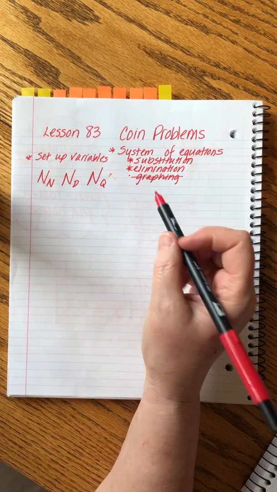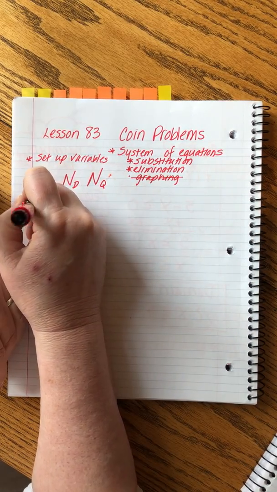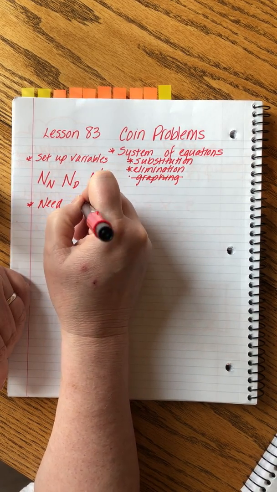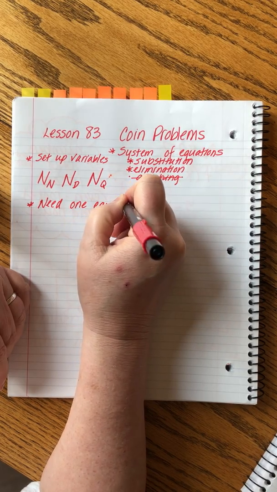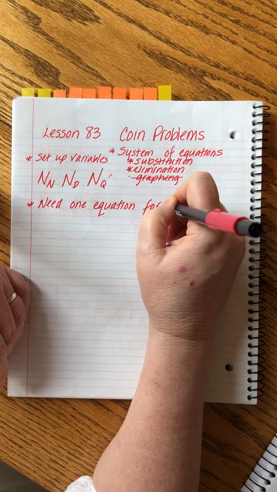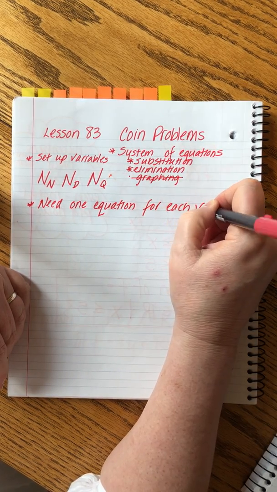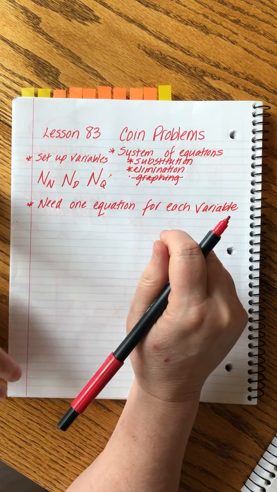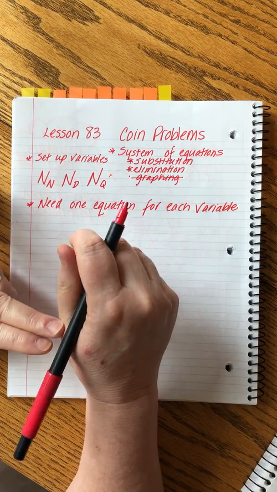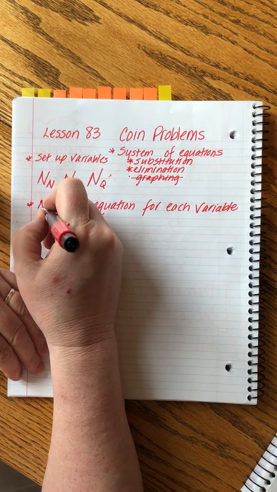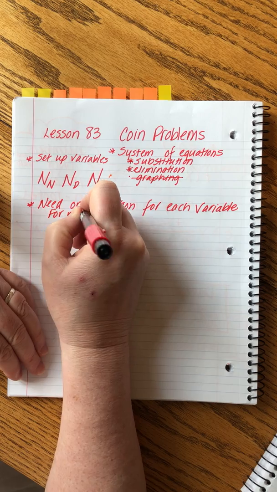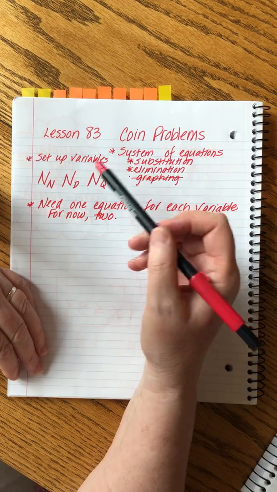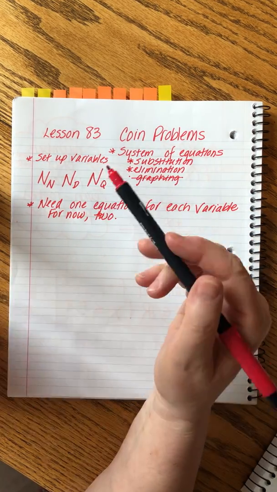Well, later has come. The general rule of algebra is that we always need one equation for each variable. And what I mean by that is that if we have a problem with two variables, then we know we need two equations. That's what we'll be dealing with now. Just two at a time. Later, we'll get fancier and we'll be able to solve systems of equations with 3 variables and 3 equations. But for now, just 2.